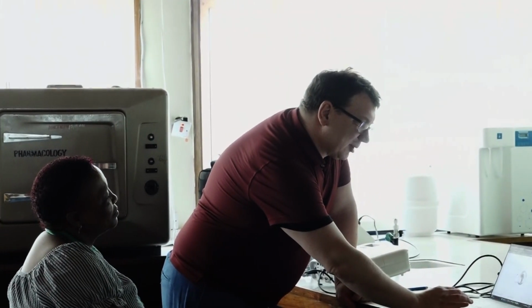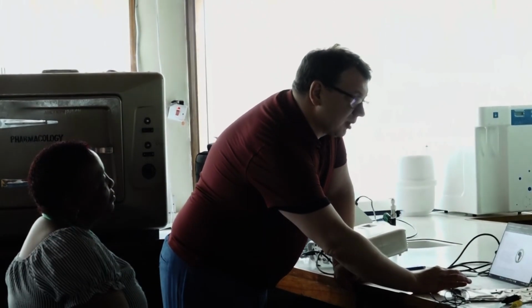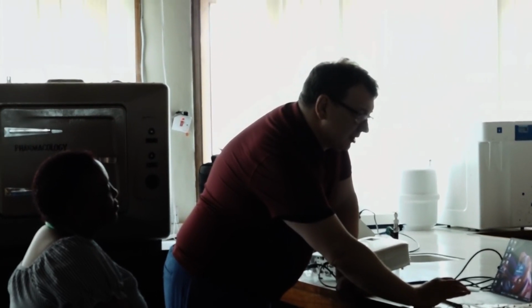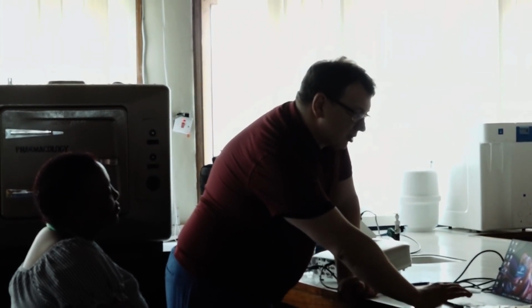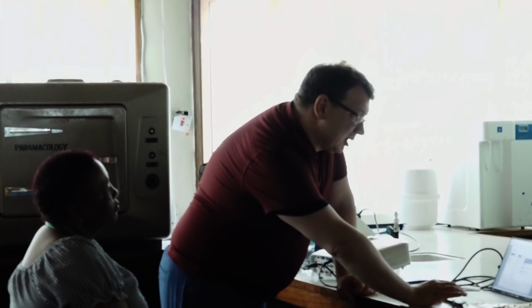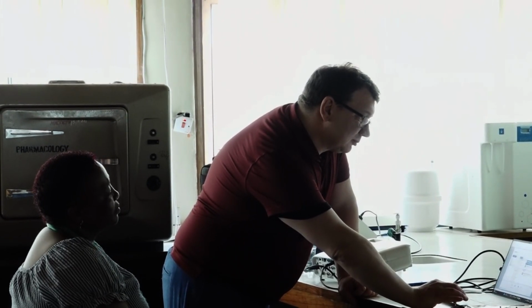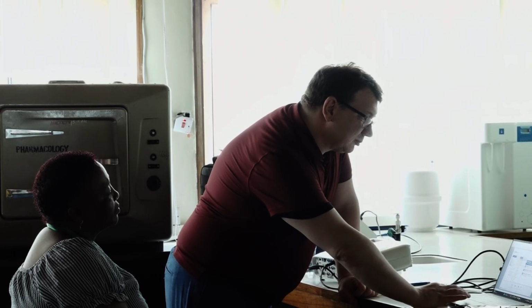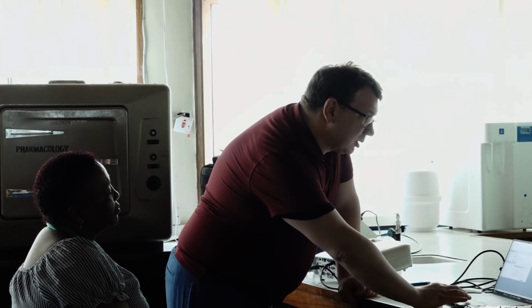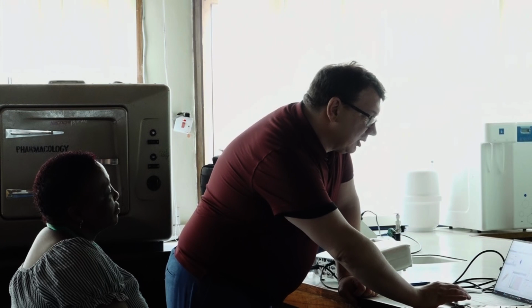Let's have a quick look into heart rate variability because it was requested. This, as an example, is how you can measure heart rate variability on an ECG.